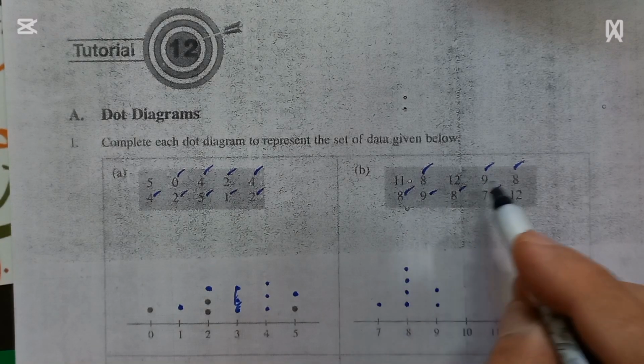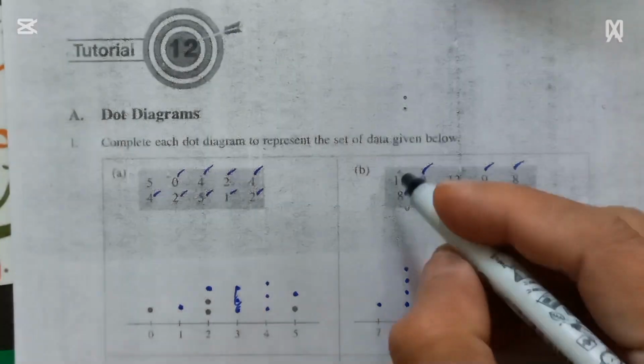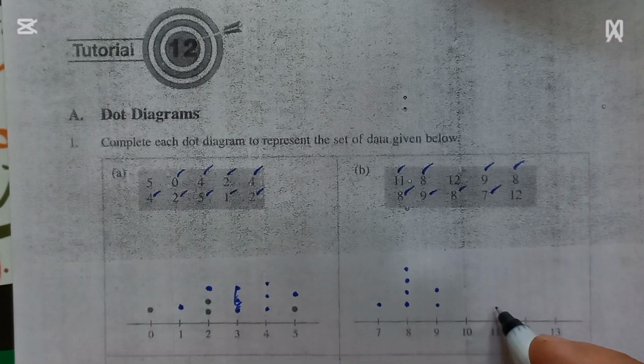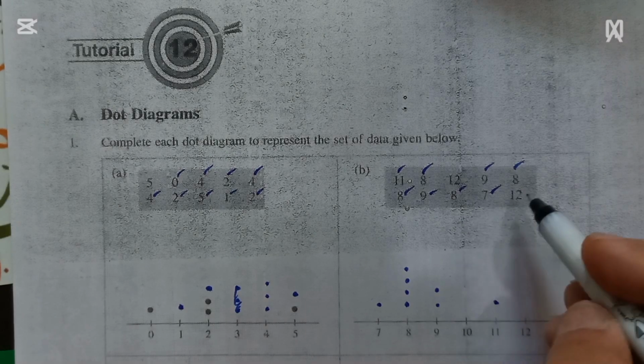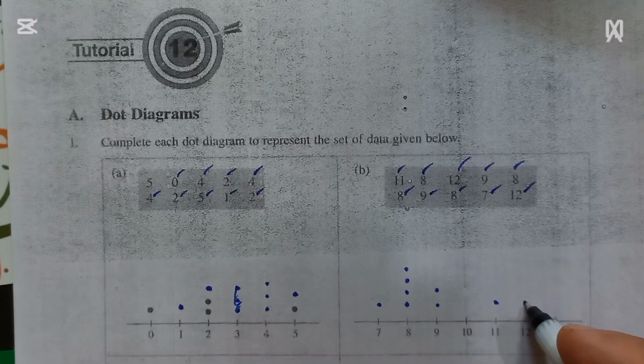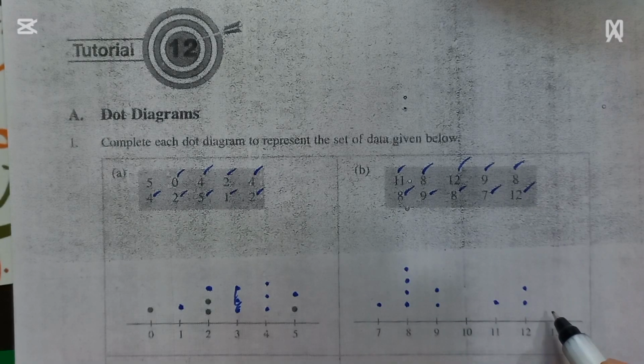Then for 10, there is no 10, so no point will be there on 10's value. Next is 11. 11 is one time, so there will be 1 dot on 11's value. Then 12 is coming one time and two times, so 2 dots should be there on 12's value. And finally 13, there is no 13, so no dot will be there on 13's value.